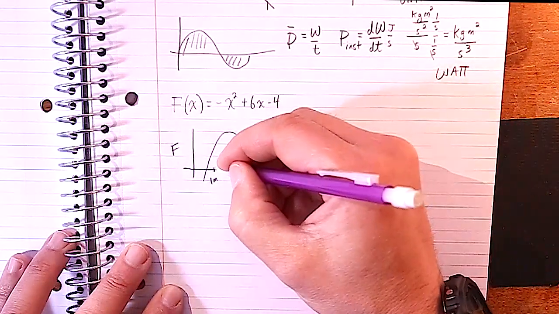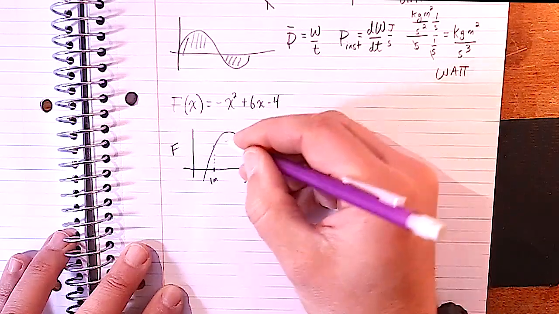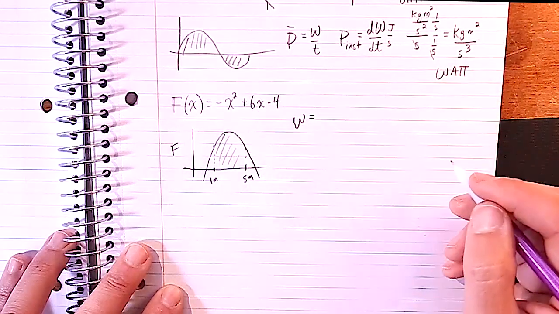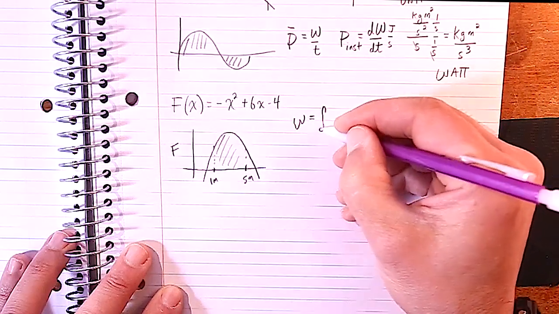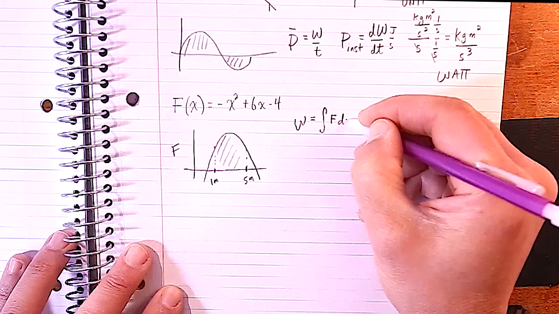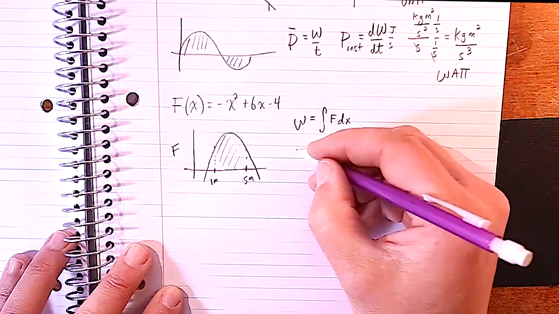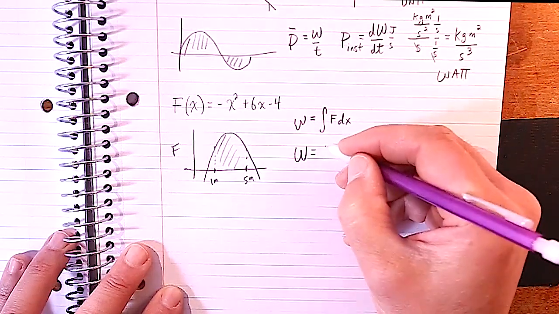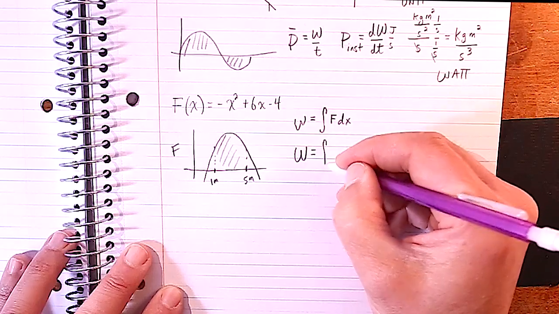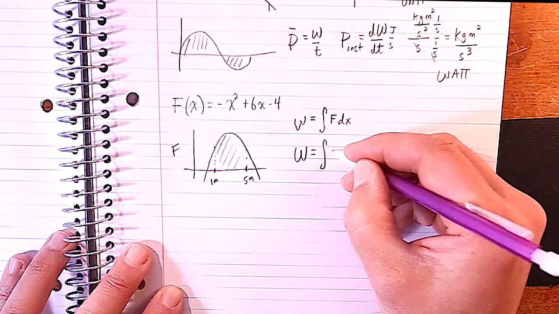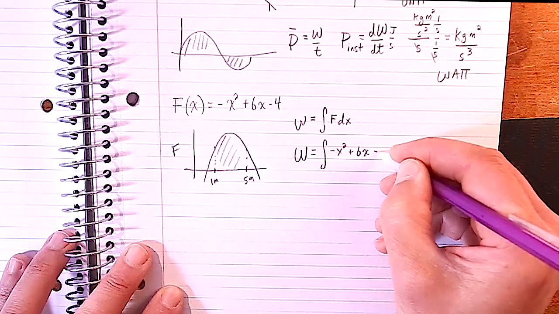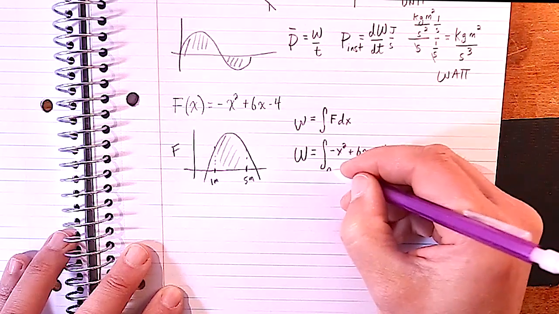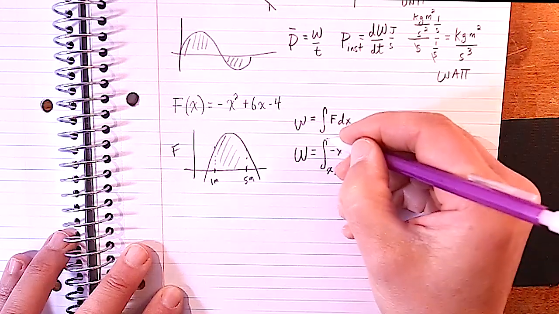Well, the work is going to be equal to the area. And how do we get the area under a curve? Well, we do the integral. So that's going to be the integral of F dx. So we're going to integrate minus x squared plus 6x minus 4, and we're going to do that from x naught to x final.